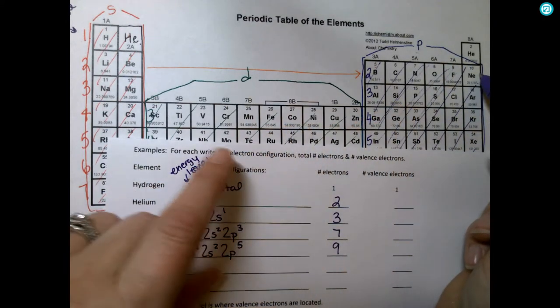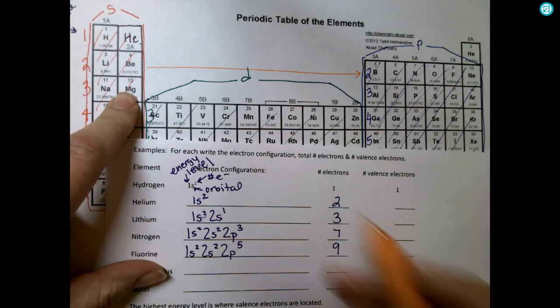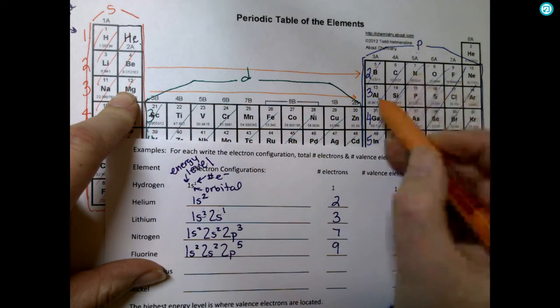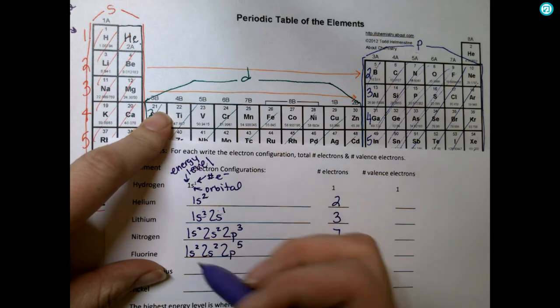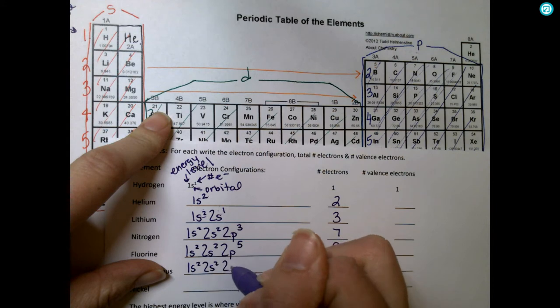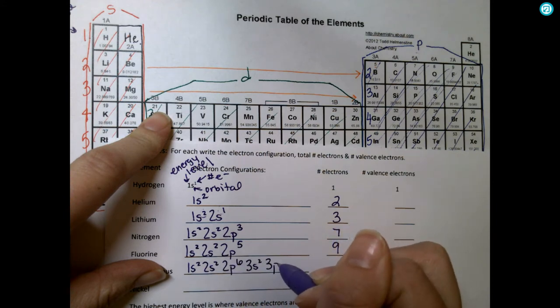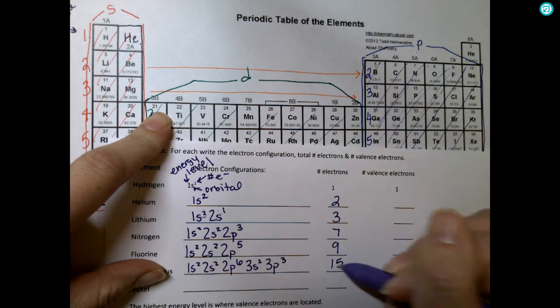Now I go down from 10 to 11, so I go to my next row. 3s2, again, I come straight across. 3p, 1, 2, 3, so 3p3. So 1s2, 2s2, 2p6, 3s2, 3p3. And I have a total of 15 electrons.